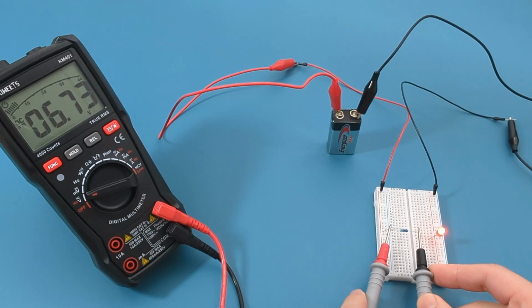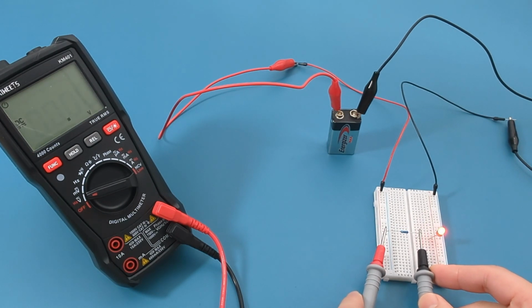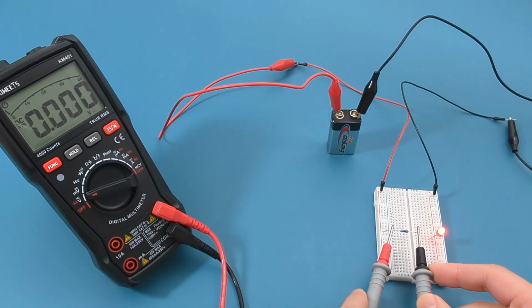The resistor has a voltage of around 7 volts. As expected, the voltage across the resistor should equal the battery's voltage minus the LED's voltage.